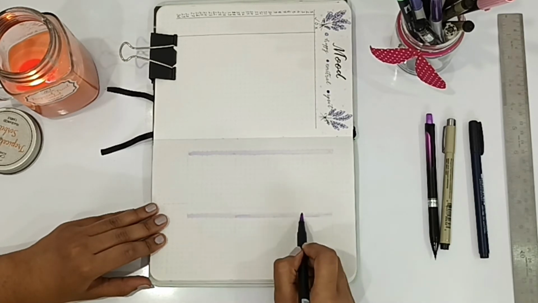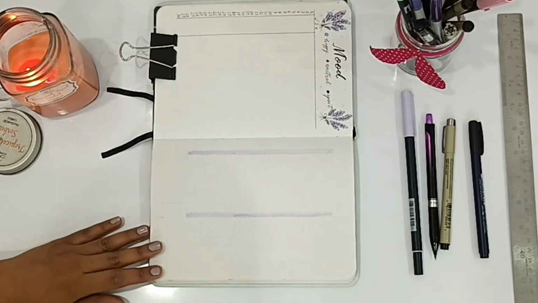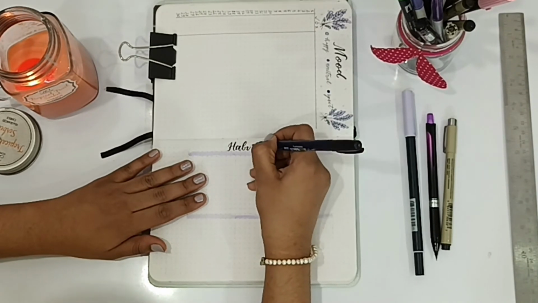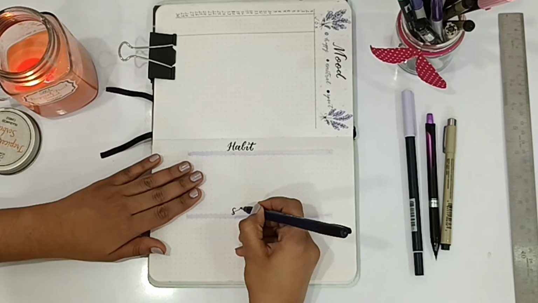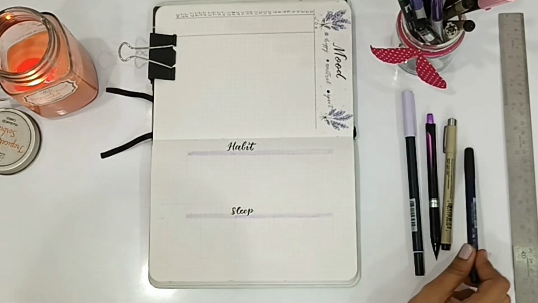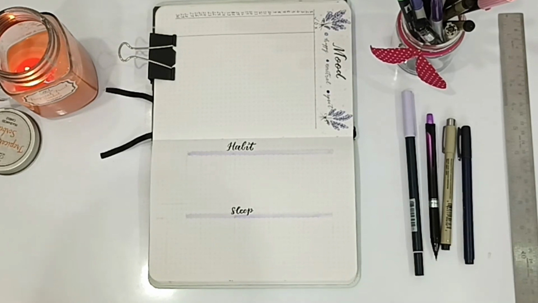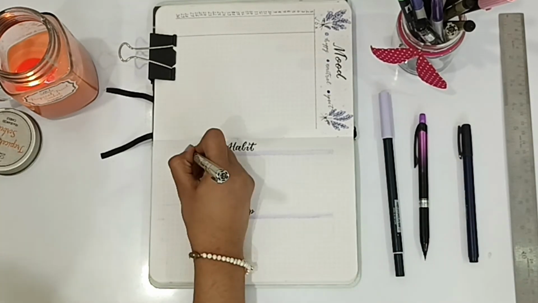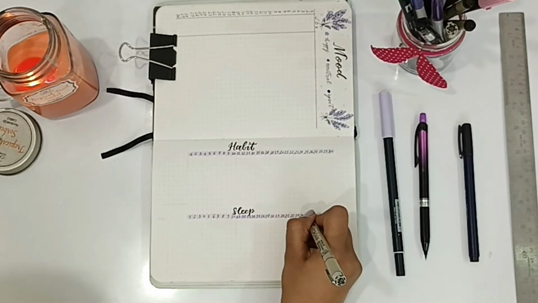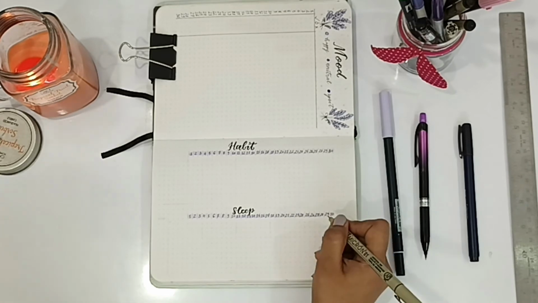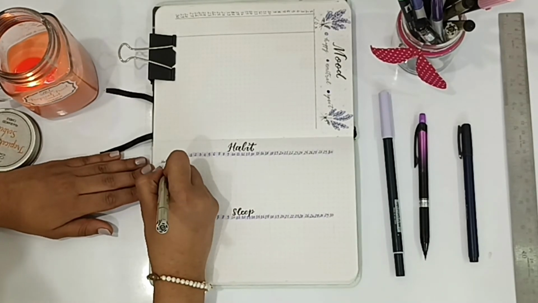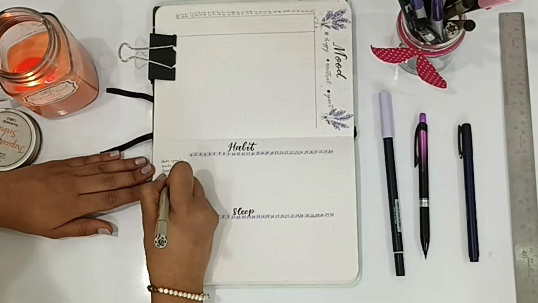Next are the habit and sleep trackers. For the titles, I used a cursive font. Next, I added the dates. And then I wrote the habits and made the legend for the sleep tracker.